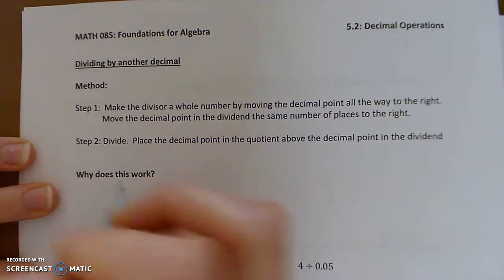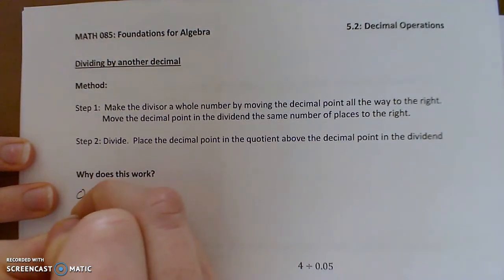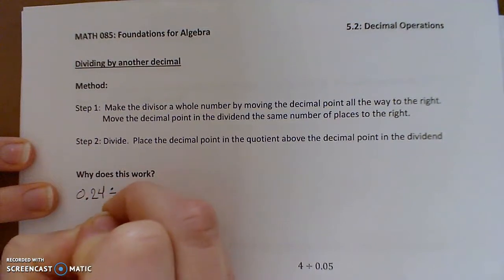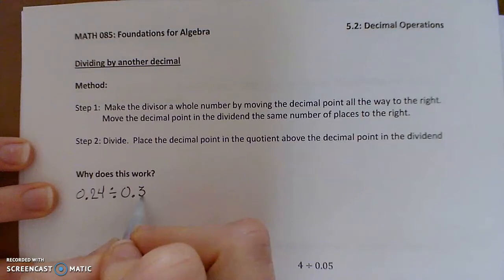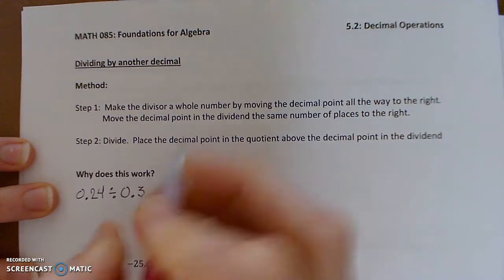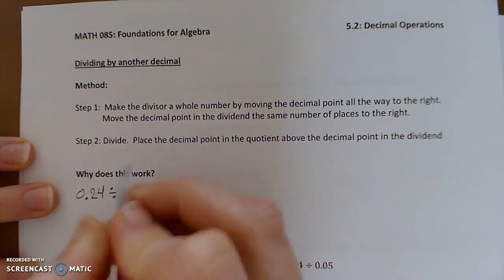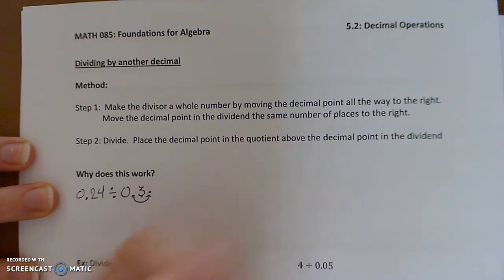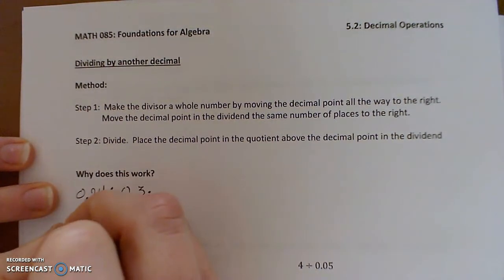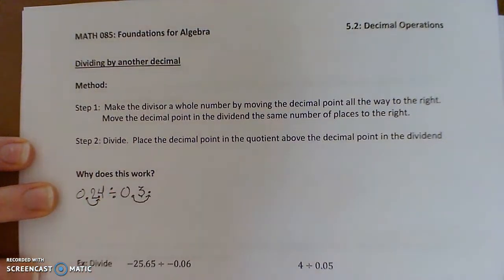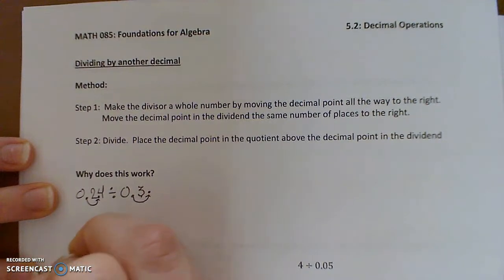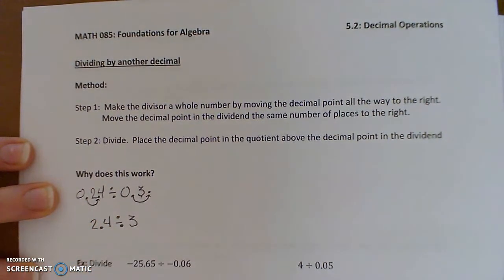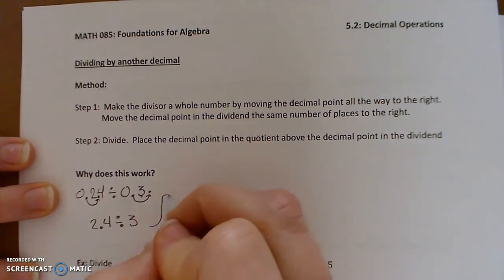So let's think about, for example, 24 hundredths divided by 3 tenths. What we want is to only divide by a whole number. So in order to make this divisor a whole number, we move the decimal point one place to the right and move the decimal point one place to the right in the dividend as well. So really this will be 2.4 divided by 3, which I can write like so. 2.4 divided by 3.